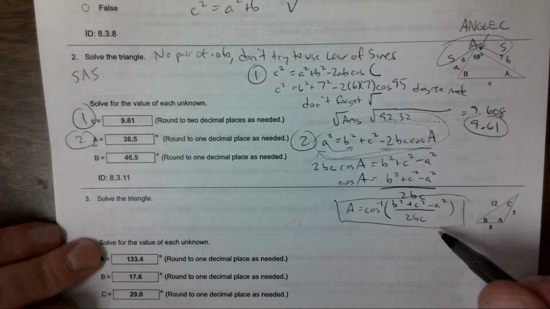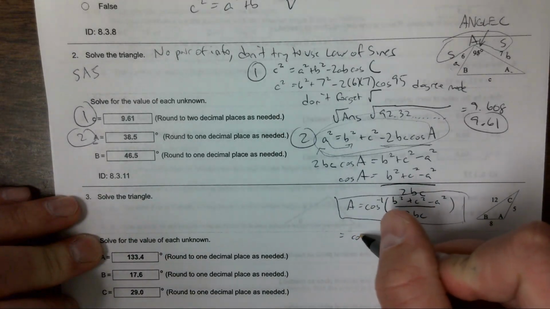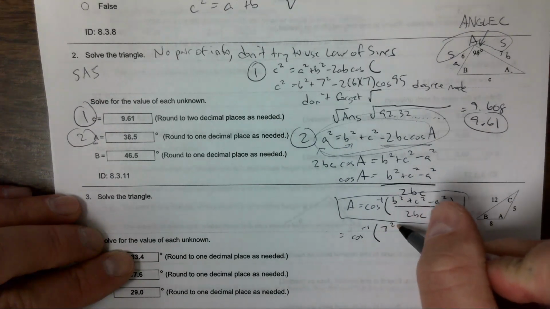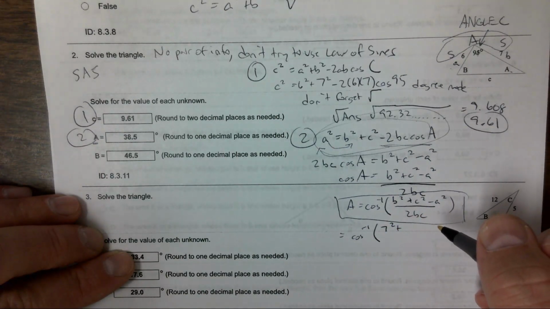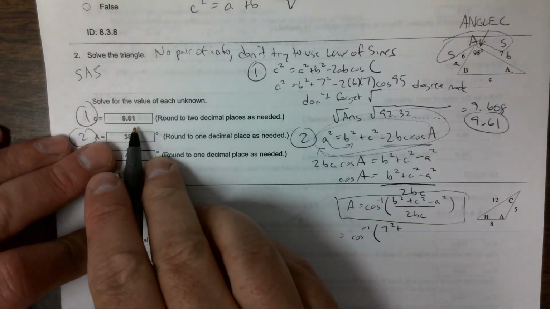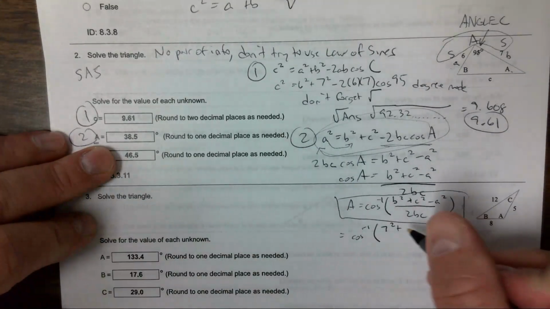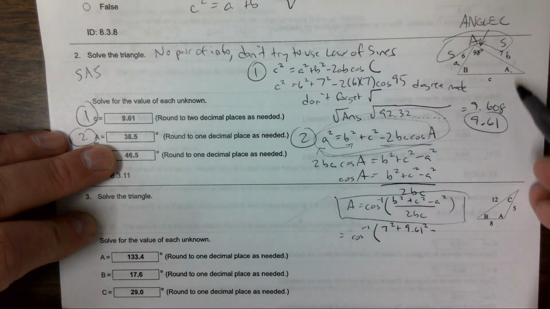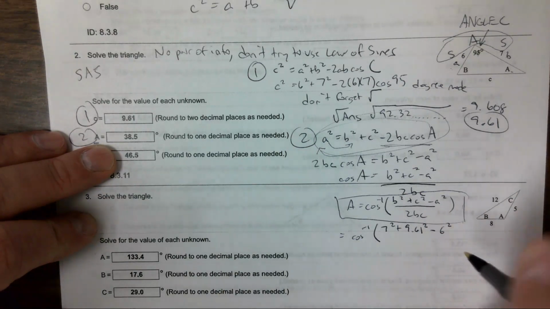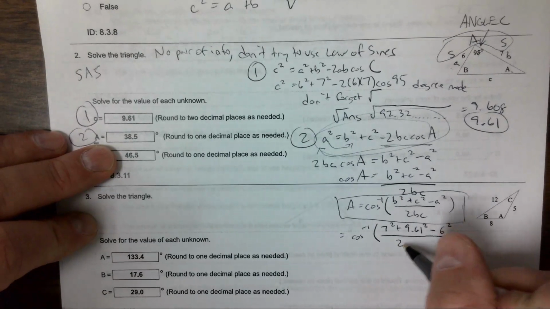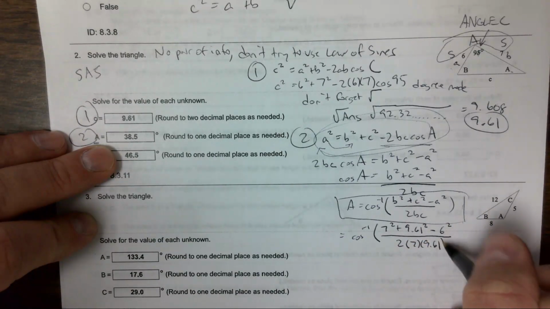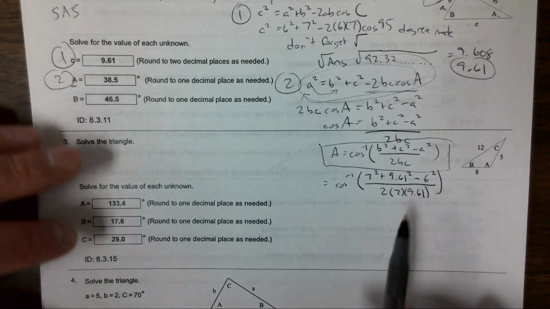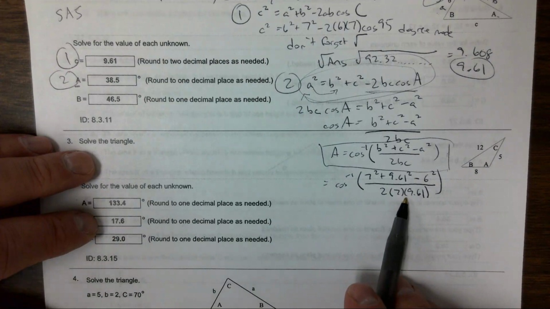Okay, and then we just plug in our numbers. So we have cosine inverse. B is 7, so 7 squared plus c, which we just discovered was 9.61, so 9.61 squared minus a, which is 6, so 6 squared, over 2 times 7 times 9.61. That's a lot of math in one step.